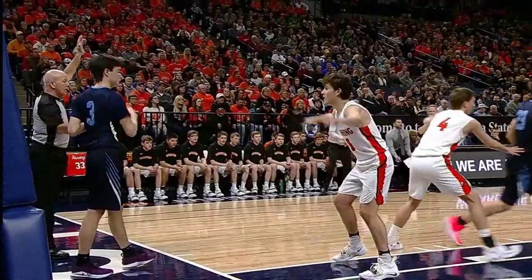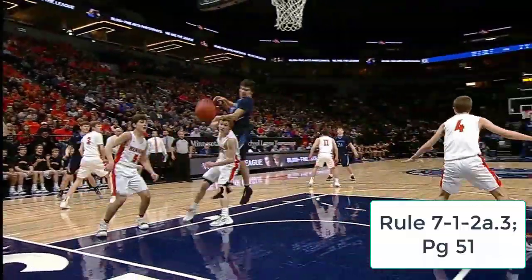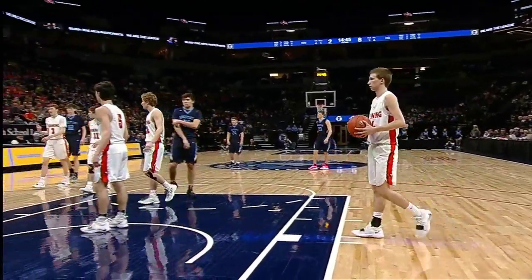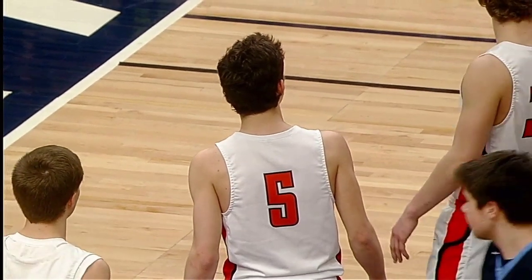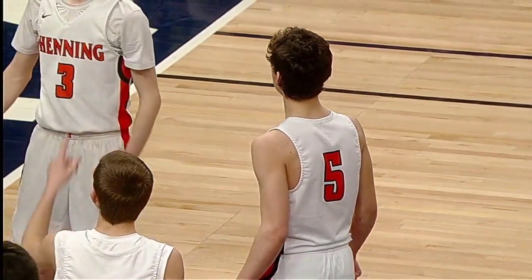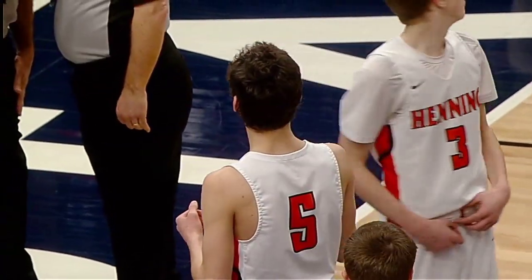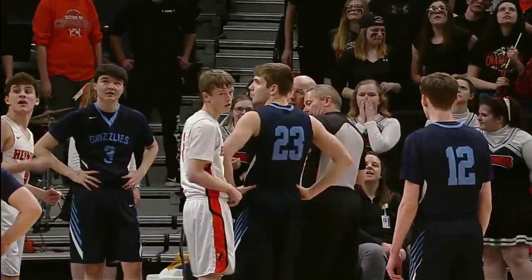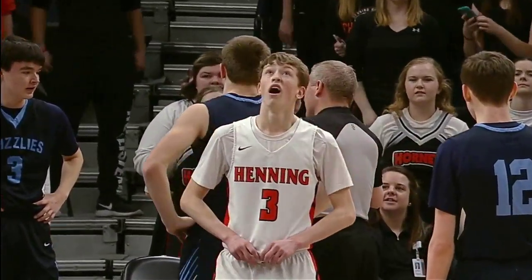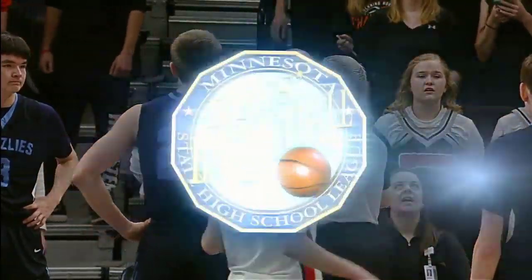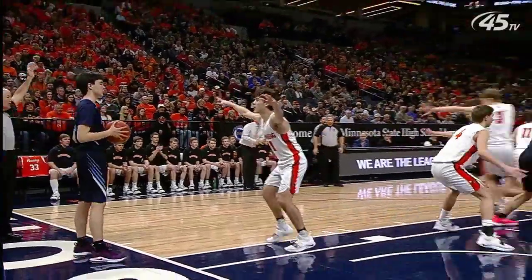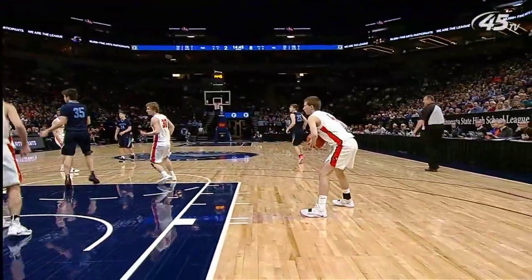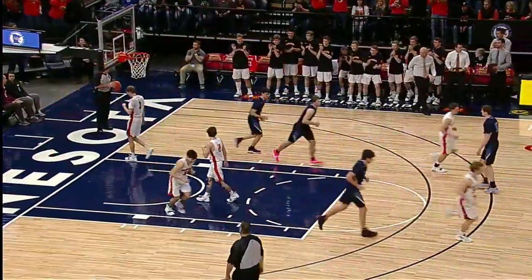So the first piece is Rule 7.12A.3, and that says that the ball is out of bounds when it hits the supports or back of the backboard. So in this case, it's not one of the pipes, it's not a shot clock, it's not anything that's attached to the backboard. It hits the padding on the side of the backboard and not the back of the backboard, which would be listed under this rule on page 51. So then once we figured out that that rule doesn't apply, that the ball is not in fact out of bounds, the question then becomes, what do we do with the basketball?